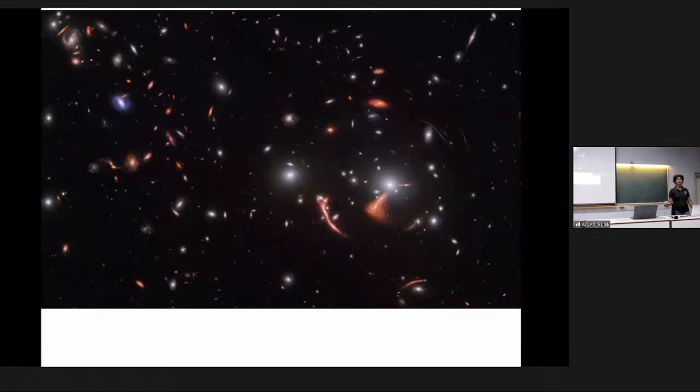As you know, JWST was launched a couple of years ago, and we have been seeing all these very fancy and beautiful images, and some of the striking images and analyses that have been done are from gravitational lenses. Here is one such image of a galaxy cluster where there are quite a few strong lensing features that you can see. Over here, for example, you can see a massive, big galaxy in the background.